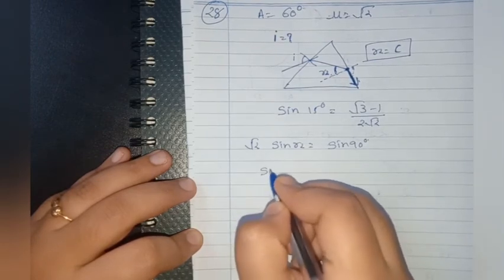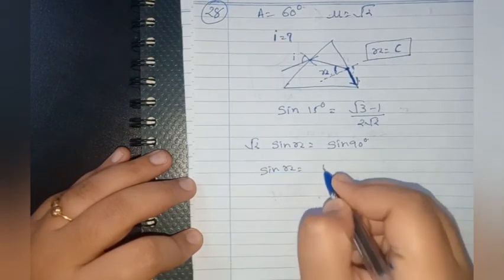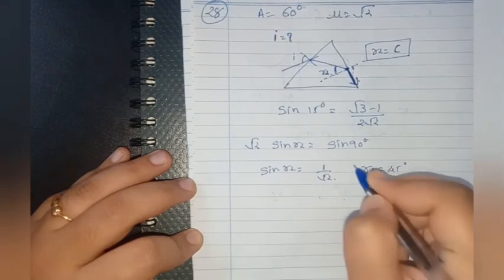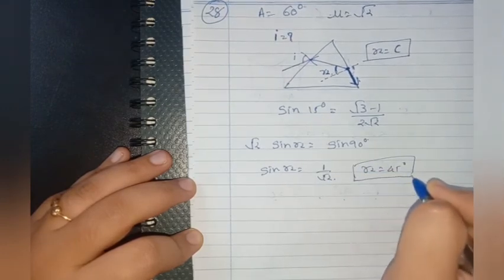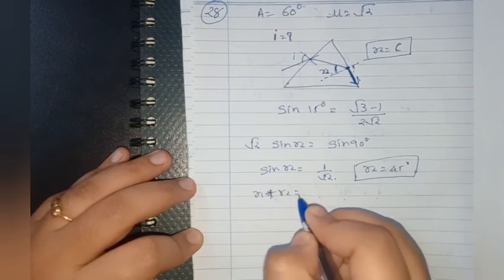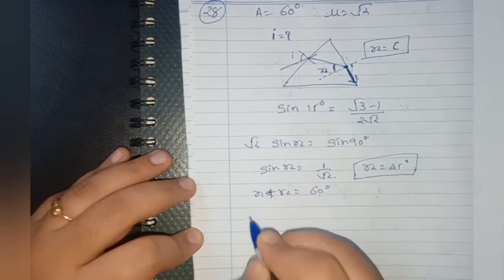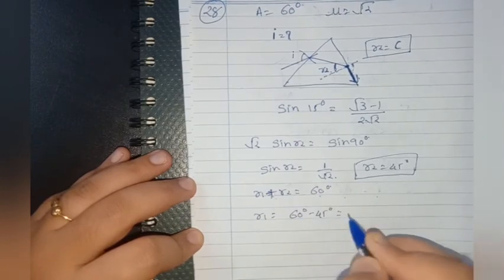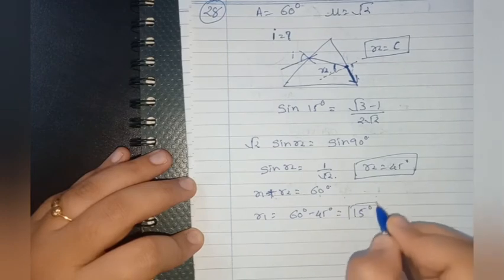So sine R2 is equal to 1 by √2. So R2 is equal to 45 degree. Now R1 plus R2 is equal to 60 degree. So R1 will be equal to 60 minus 45 degree, that is equal to 15 degree.